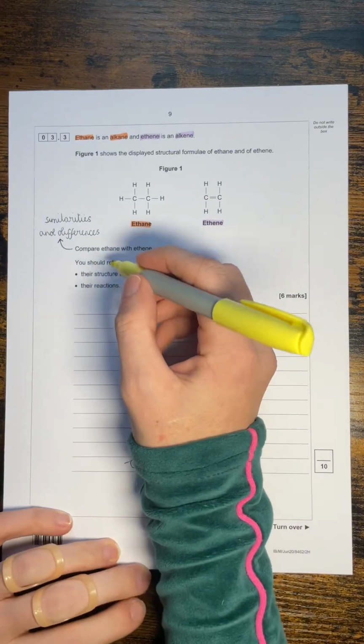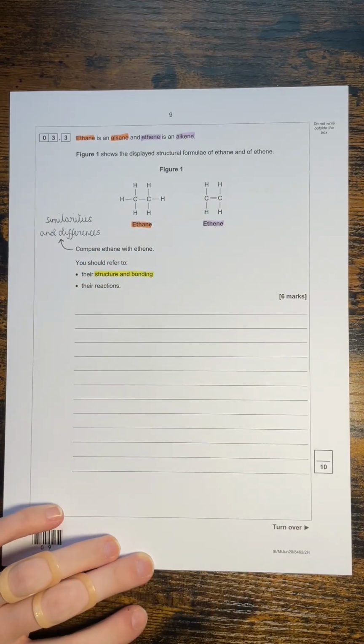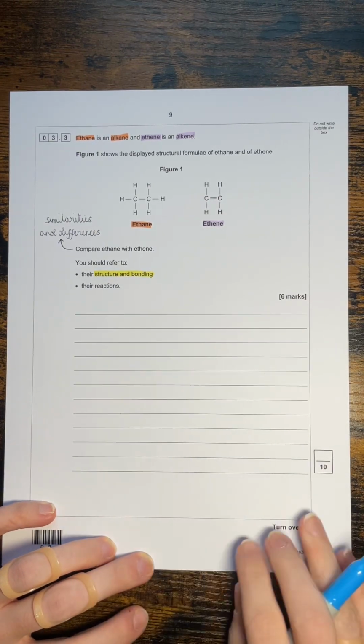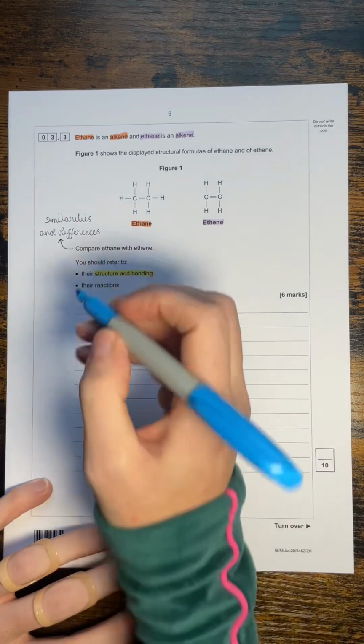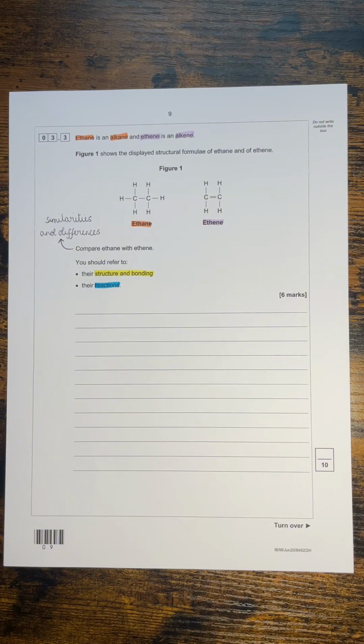So there's going to be 4 components to our answer. We're going to have differences between the structure and bonding, similarities between the structure and bonding, differences in terms of their reactions, and similarities in terms of their reactions. So those are the 4 areas we're going to need to cover.